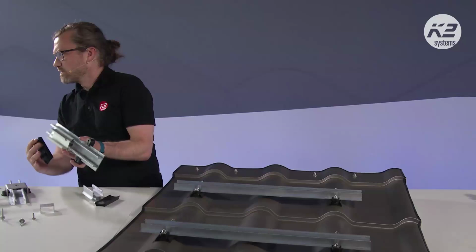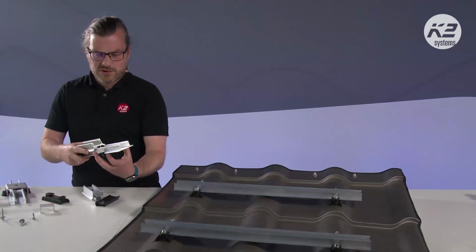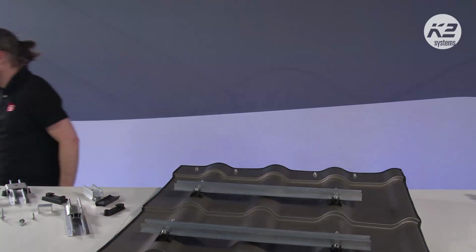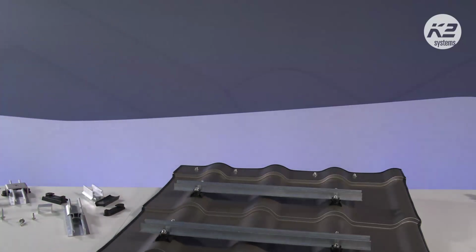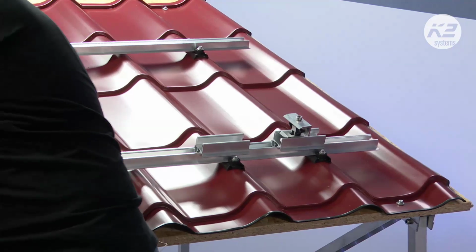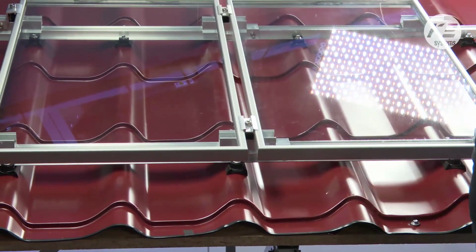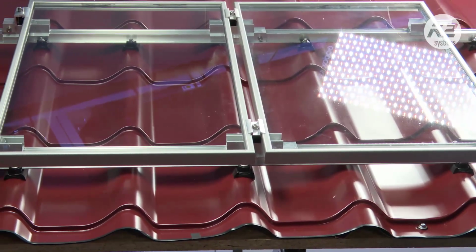Can we show it on our sample? Do you know if it's installed correctly, Klaus? I don't think... Yeah, exactly. Here's the one installed joint, and now you can see it cannot move up or move down.